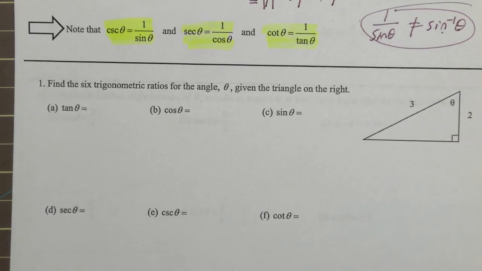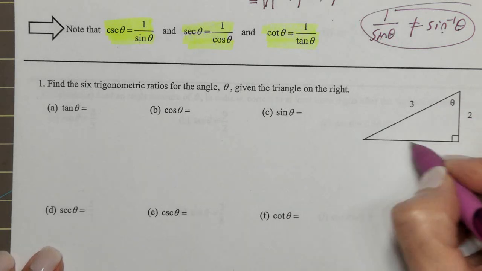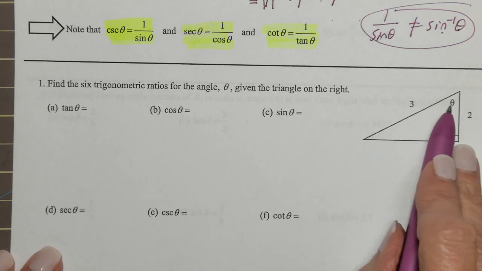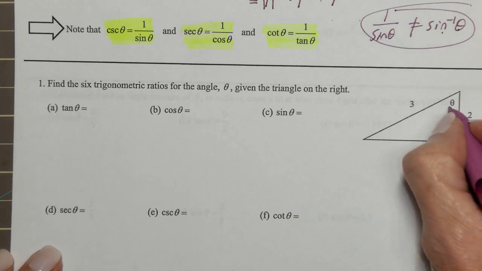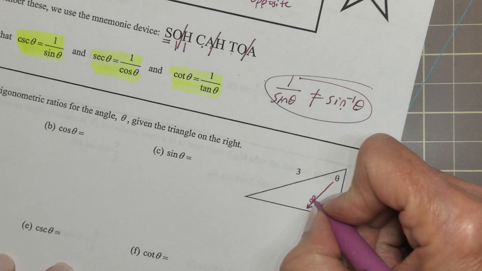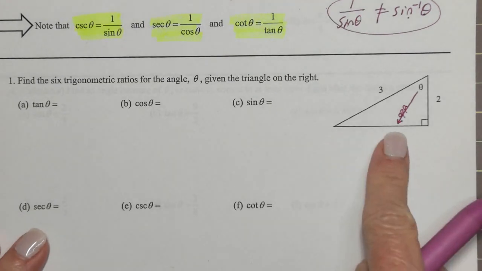Okay, let's find the 6 trig ratios for angle theta. Here is angle theta up here, given this triangle on the right. Here's our triangle. There's our theta. The opposite side of theta is down here. That's opposite. We want to find the number for that. How do we find the number for that?